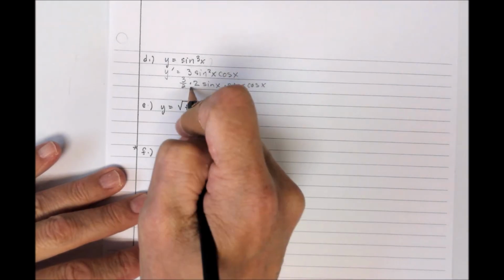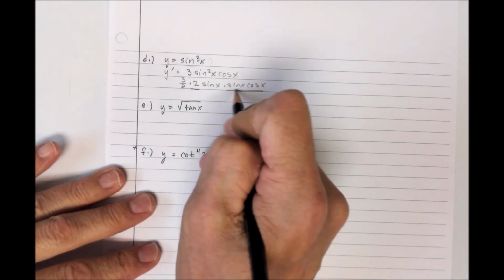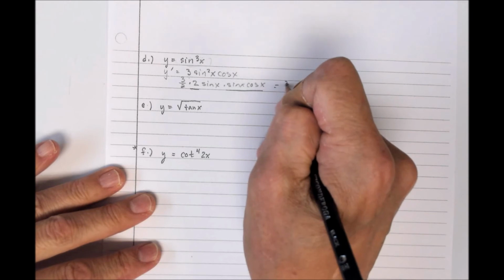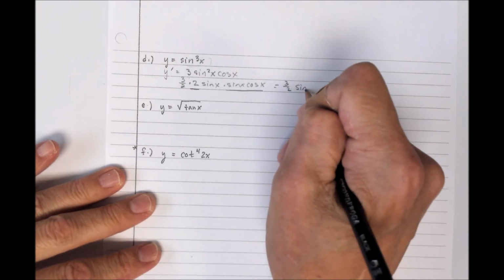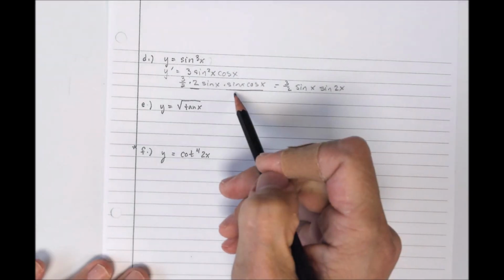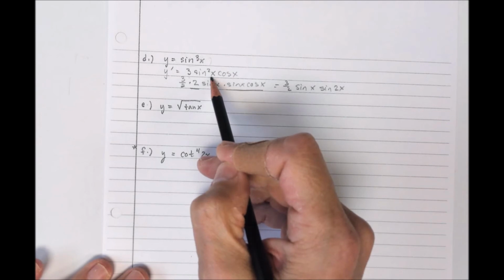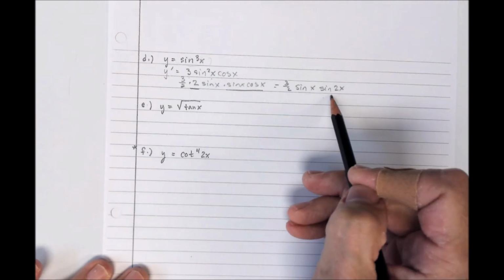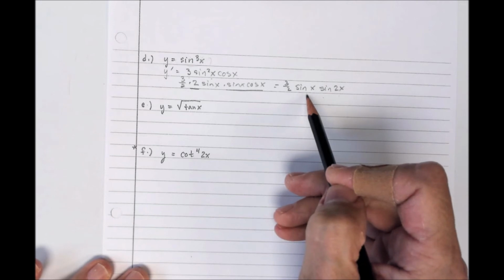And then they look at this and say that's the double angle sine. So they write this as 3/2 times the sine of x times the sine of 2x. You never know with some of these trig substitutions. Again, this is a perfectly good answer. But if you get an answer that's kind of got a 2x in there somewhere, you got a feeling that they must have made a substitution.